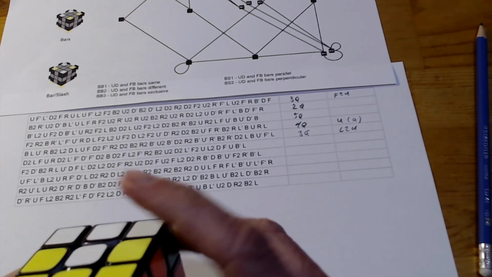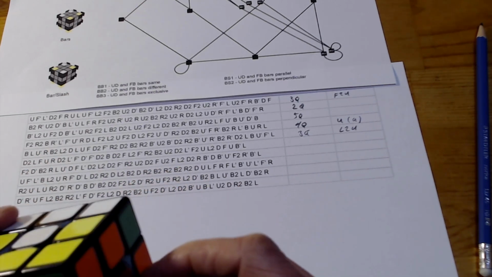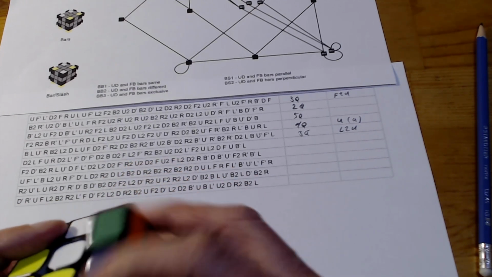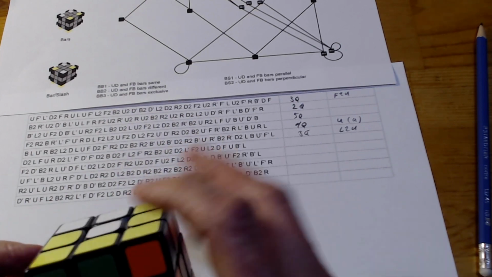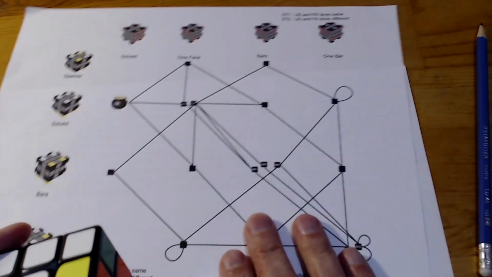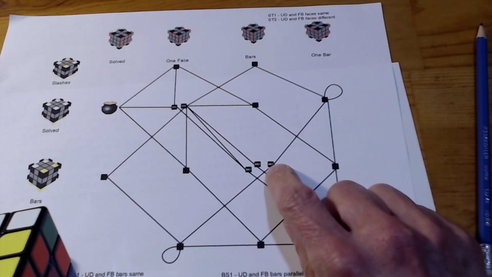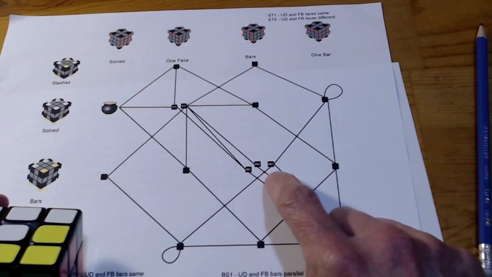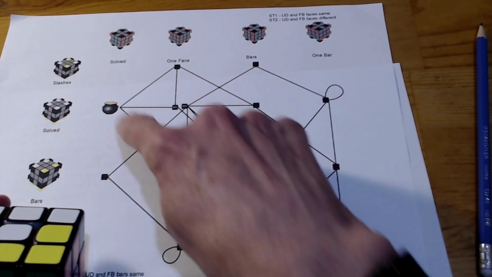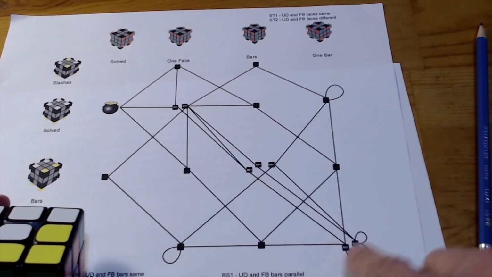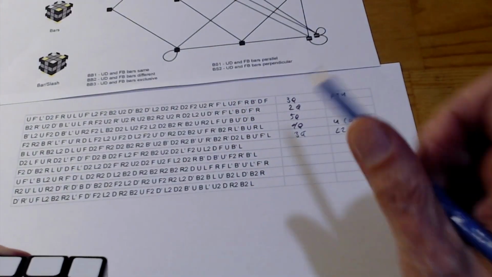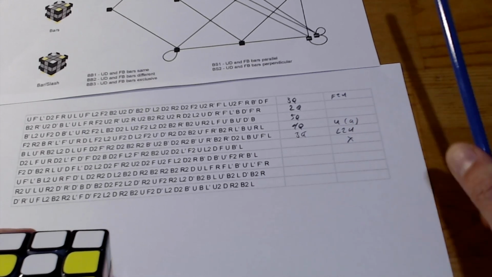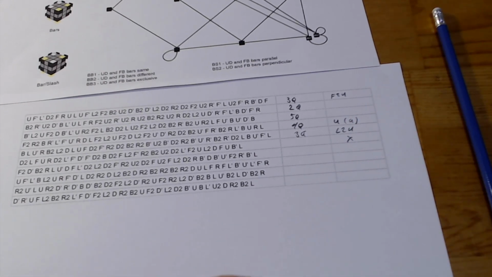Okay, here's my UD bars. My FB are also bars, but if I make the UD bars, I don't make the FB bars. So that means on this bad case, no matter what, it's going to be 1, 2, 3, 4. So it's not going to start and end, and it's going to be 1, 2, 3, 4, 5. Yeah, this is a 3 or 4 quarter turn case, but it doesn't have a setup, so I'm not even going to count parity.